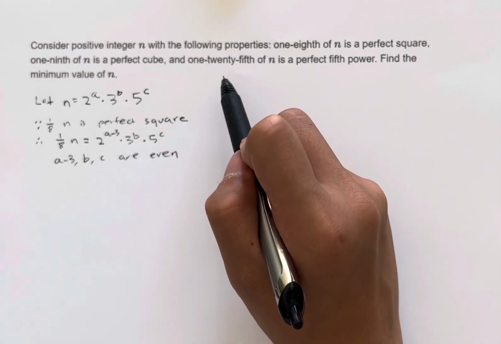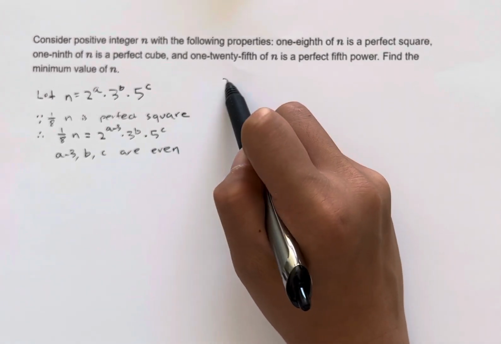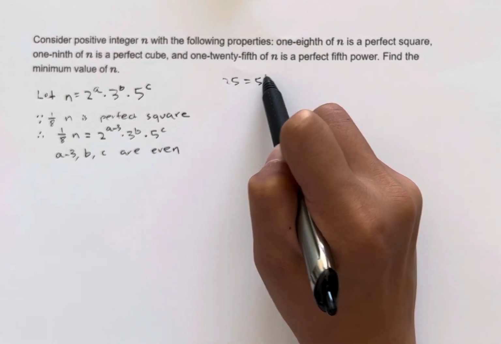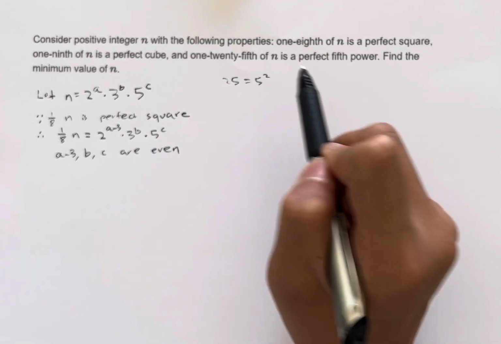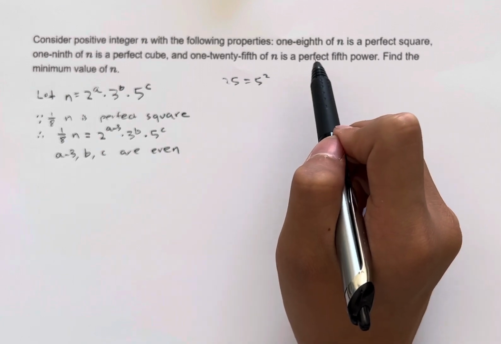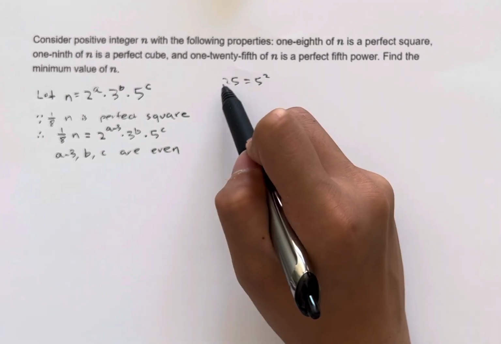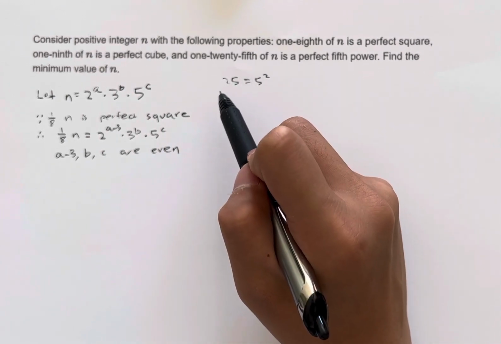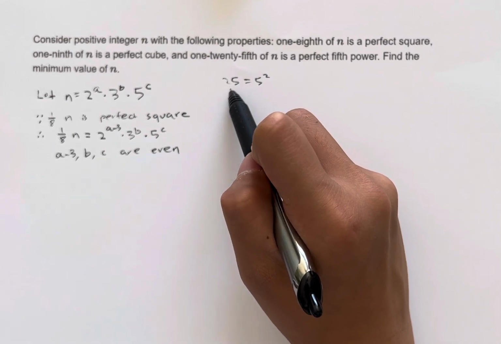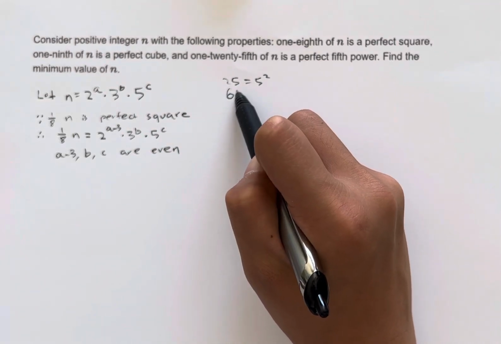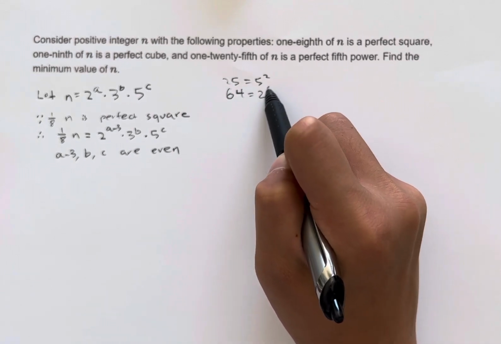In the prime factorization, the exponent of each prime factor is going to be even. For example, 25 equals 5 squared, and 2 is a factor, even. And if you take a bigger one, such as 64, 64 equals 2 to the power of 6.